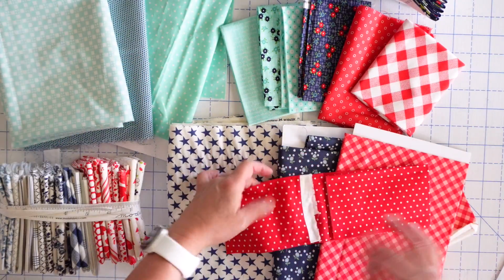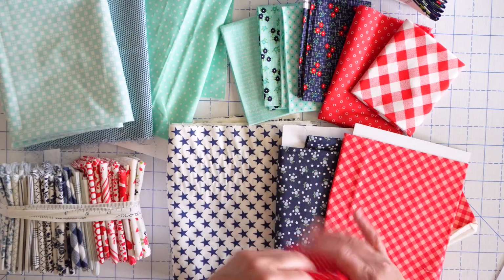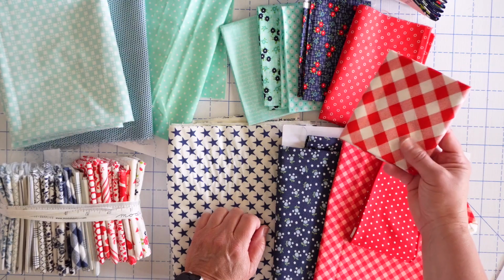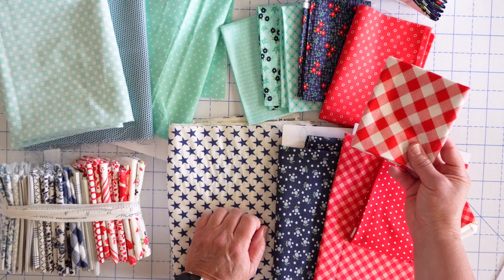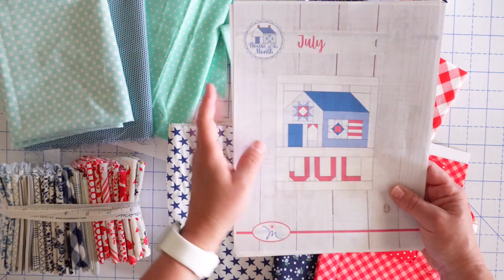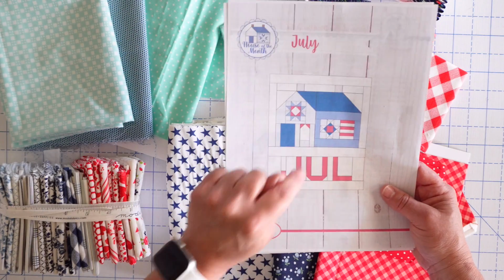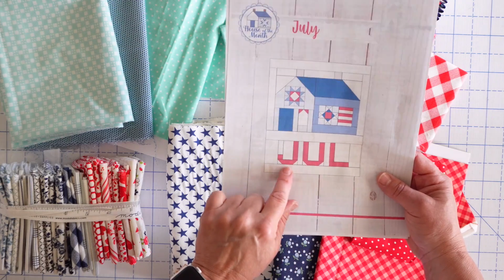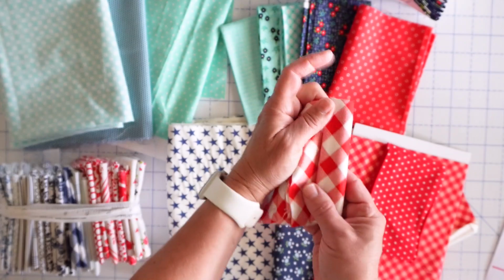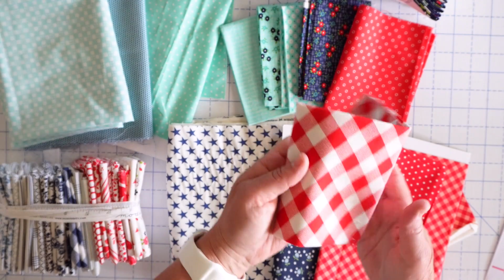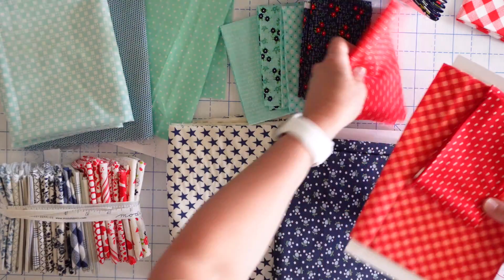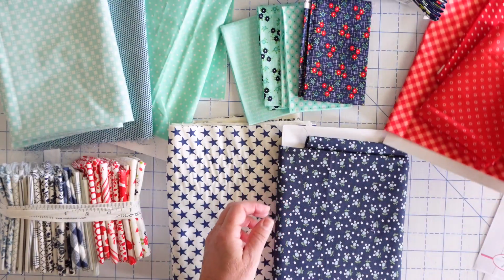So here are my reds. I've got this dot print, I've got this option, I've got this, and I'd already pulled out this. I really love this. I might end up using this on like the binding or something, but I think this print's going to be too large because my red pieces are actually quite small, and I'm going to need them to pop. These are like 1.5 inch strips, and so if you take 1.5, a lot of that's going to go to white. So I might put this aside for binding. So here are my 3 reds to choose from, and I'm actually going to set those aside for just a second.